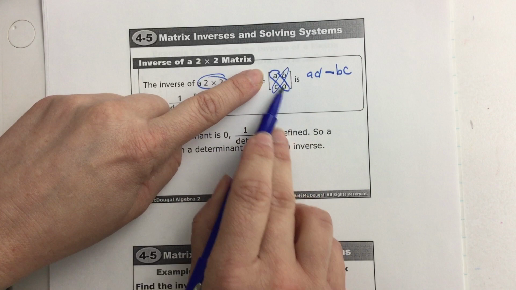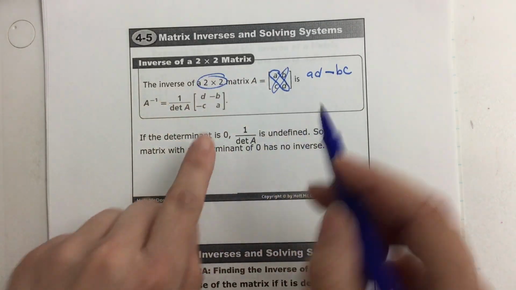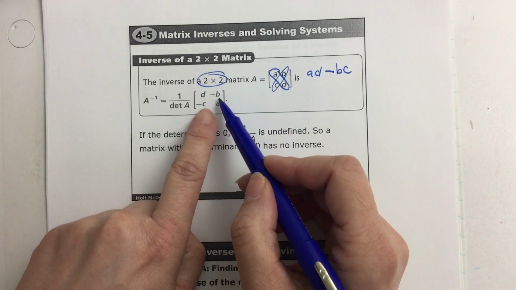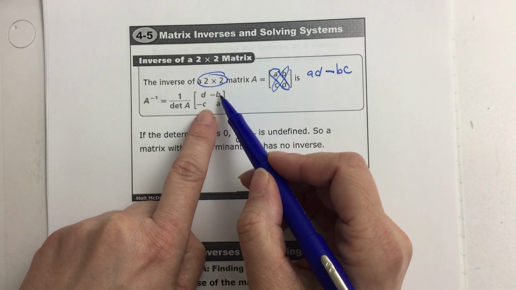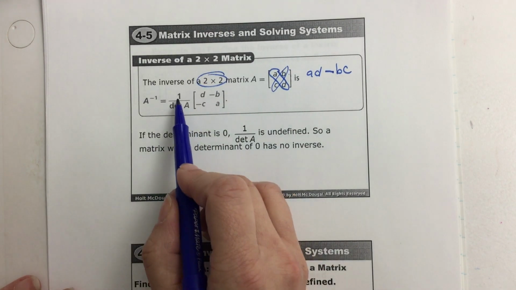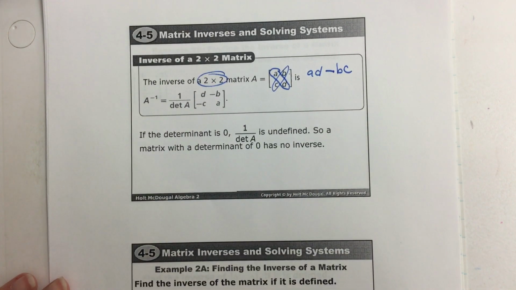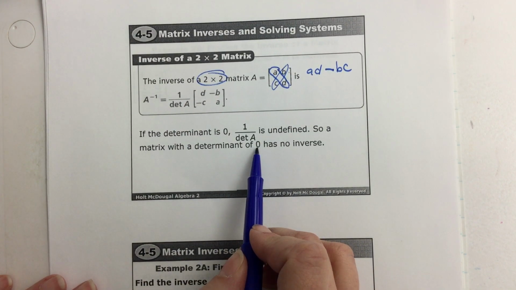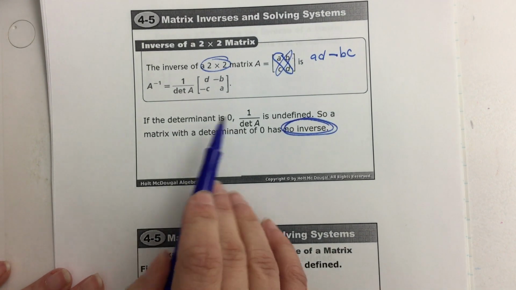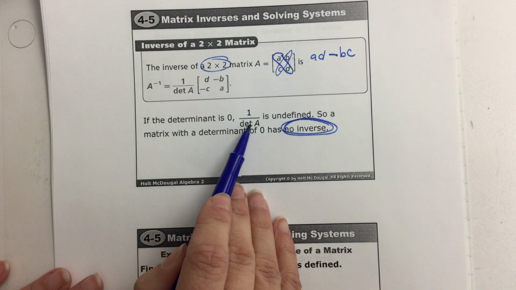Now what you're doing is rearranging this, because notice this is A, B, C, D. You're taking A and D, the two values on the main diagonal, and they're changing locations. The D comes up here and the A goes down there. Now notice the B and the C. They stay where they are, but you change their sign. Anything that was negative, you make it positive. Anything that was positive, you make it negative. Then you would go ahead and bring that determinant in. If you end up with a determinant of 0, that means you have no inverse, because the formula says 1 divided by the determinant.